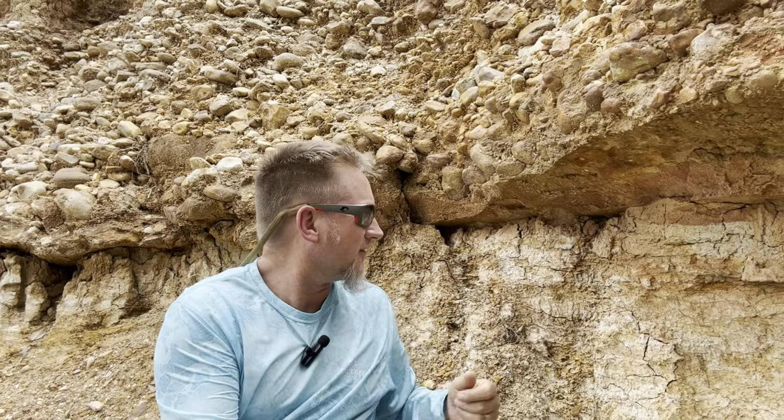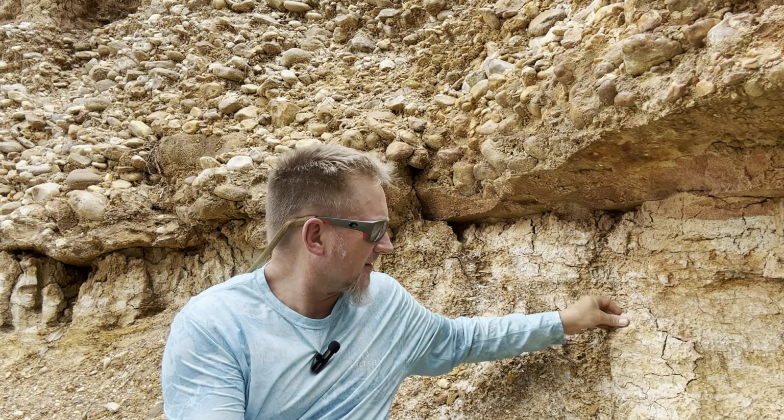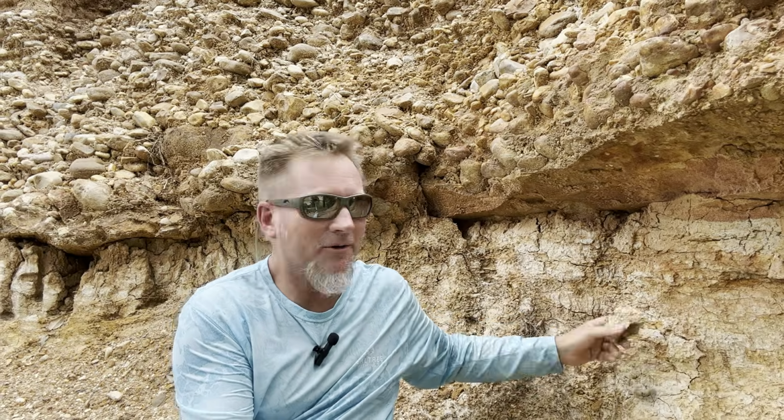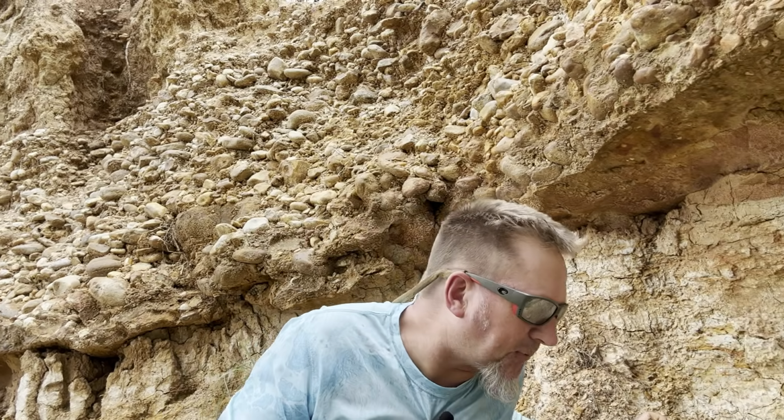So let's find out what this is. Let's get a good chunk. Oh, here we go. That's a good chunk. Look at this nice multicolored stuff. I'm going to bet it's a clay with some silt. This kind of feels like that. Yeah. That is a silt with only a little bit of clay. So it's actually a siltstone.